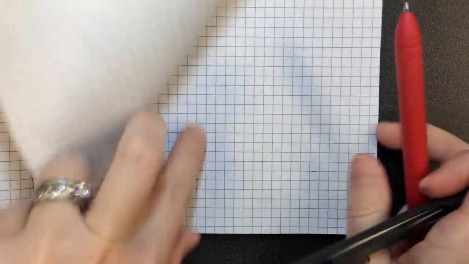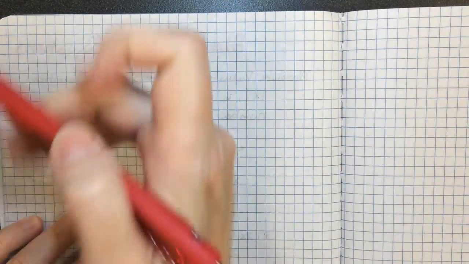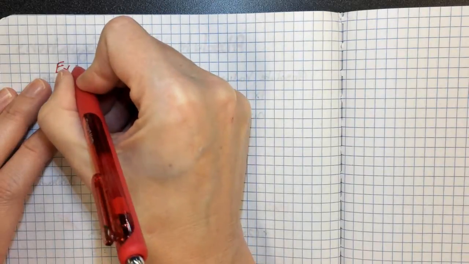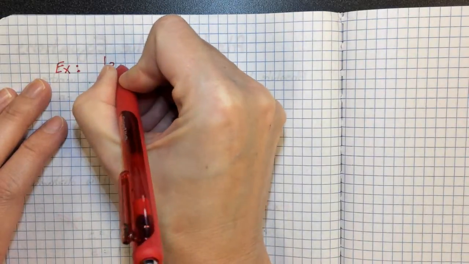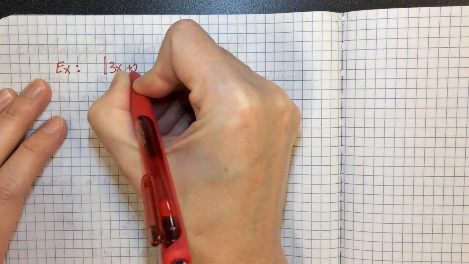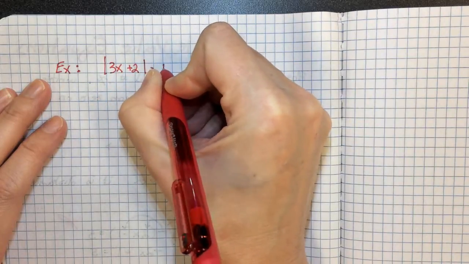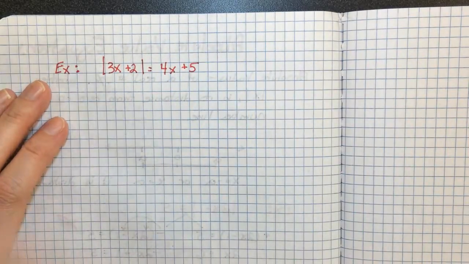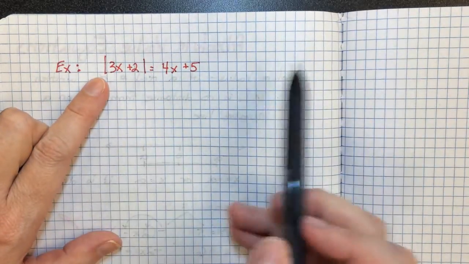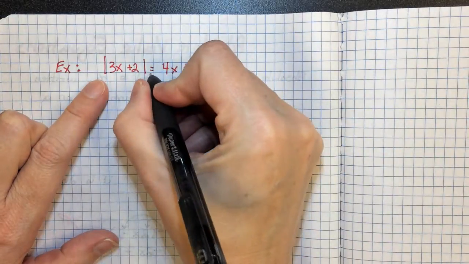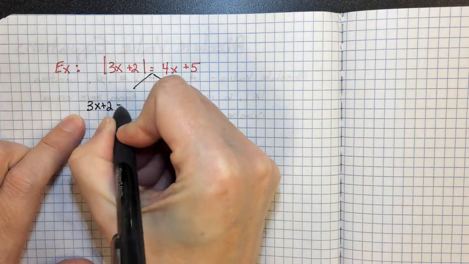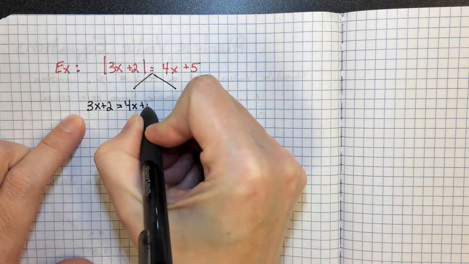Sounds sort of like a disease, but it is not. So here we go. This is where we have, it's going to look pretty similar to what we've already done. We have the absolute value of 3x plus 2 equals 4x plus 5. All right, everything is away from this guy, so I'm really ready to solve. So I'm going to branch out. 3x plus 2 equals 4x plus 5.